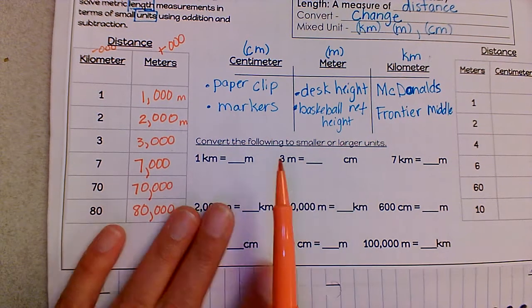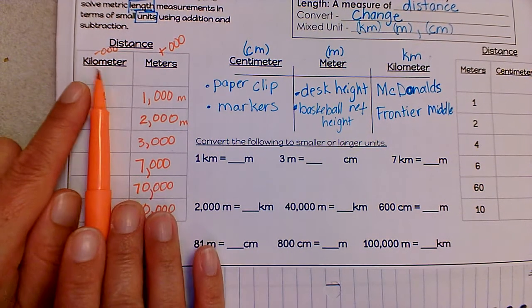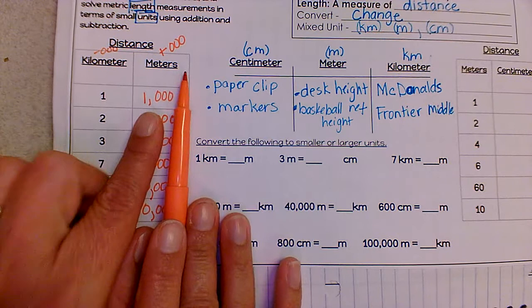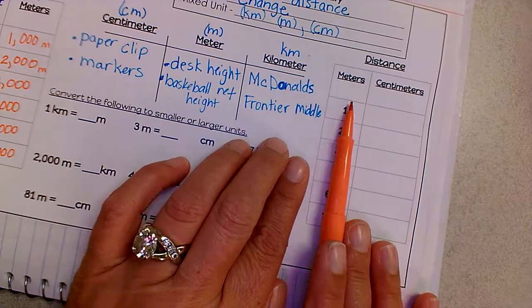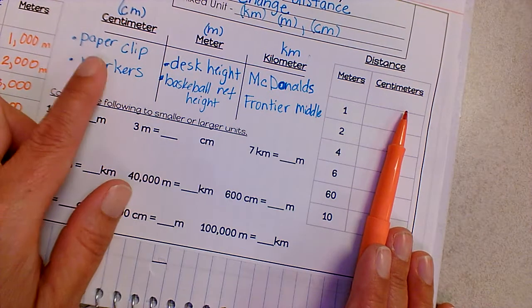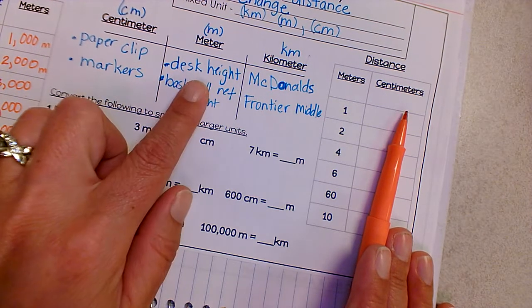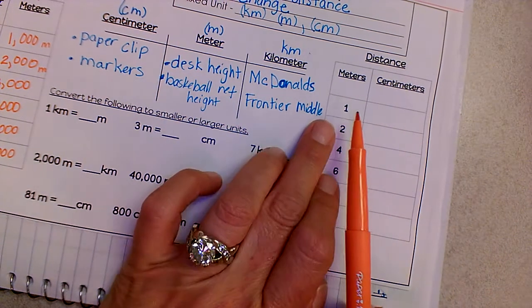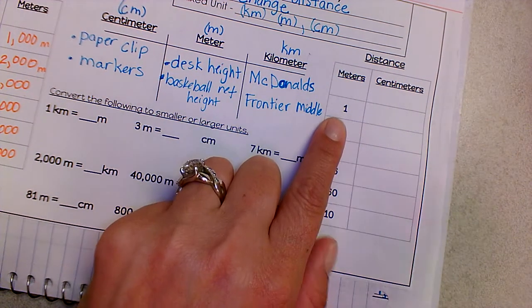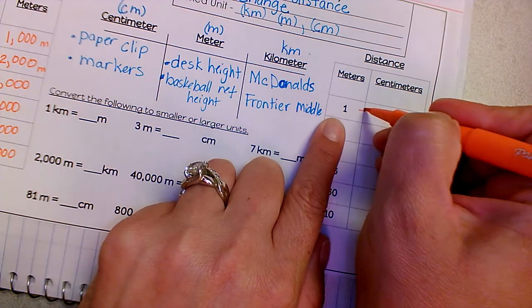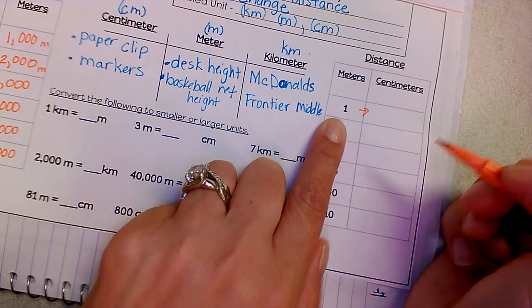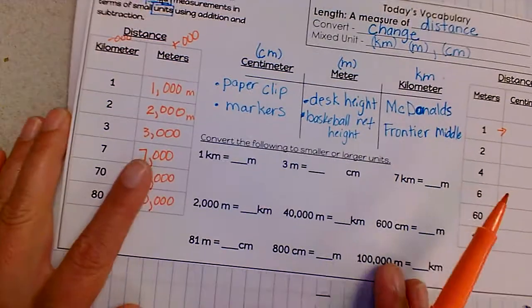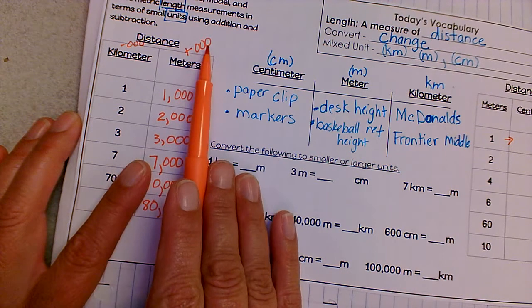But before we do that, now we want to look at, this was converting kilometers to meters. Now, we're going to go from meters to centimeters because I know that centimeters is smaller than meters. Okay? So, if I had 1 meter, what would that convert to in centimeters? Okay? Well, over here, interesting enough, how many zeros did I add behind?